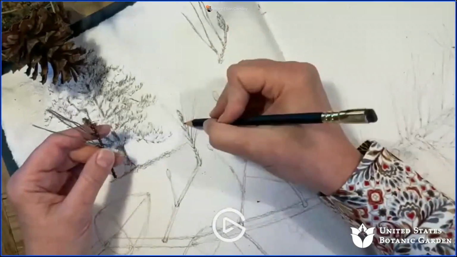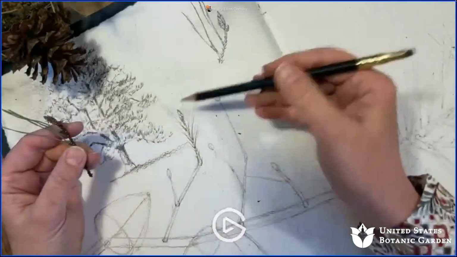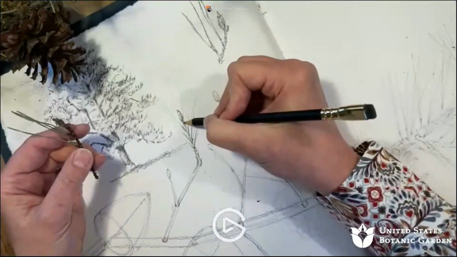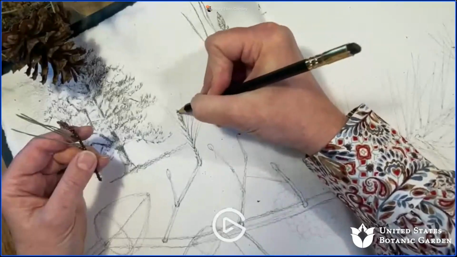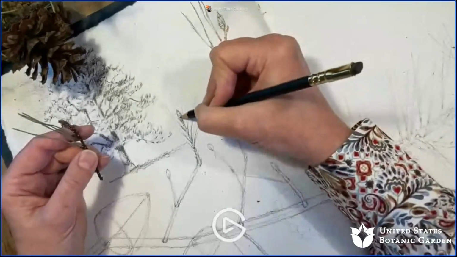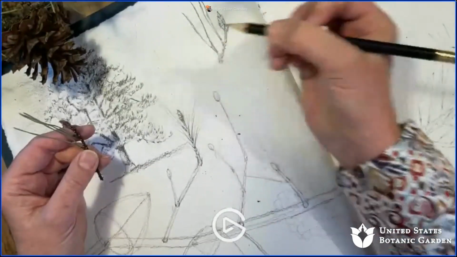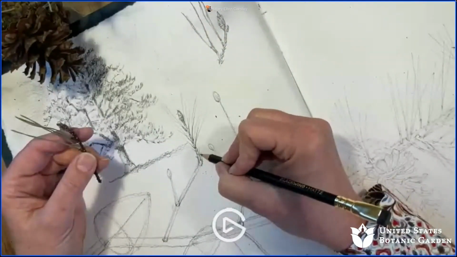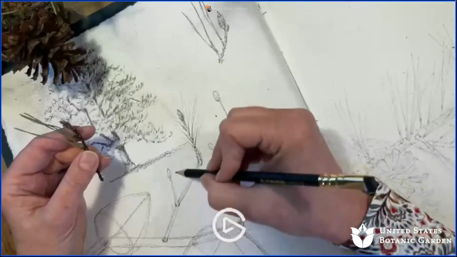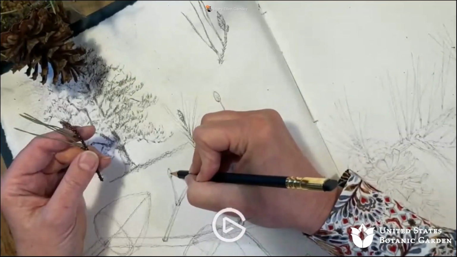And again, I'm always choosing that. I tend to, if you're right-handed, it works well to have your light source coming from the left.